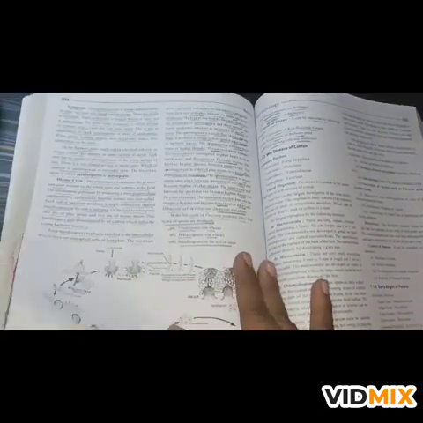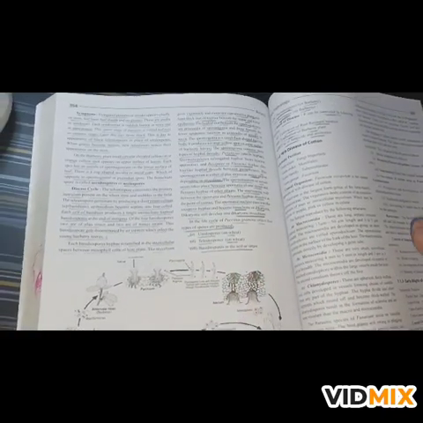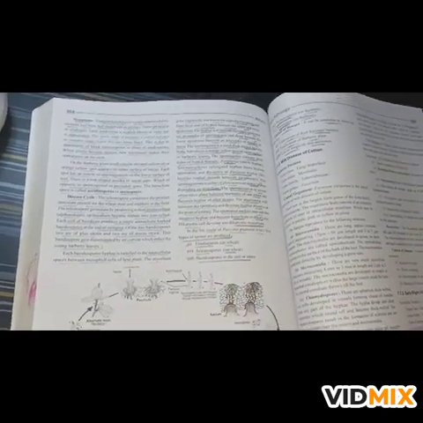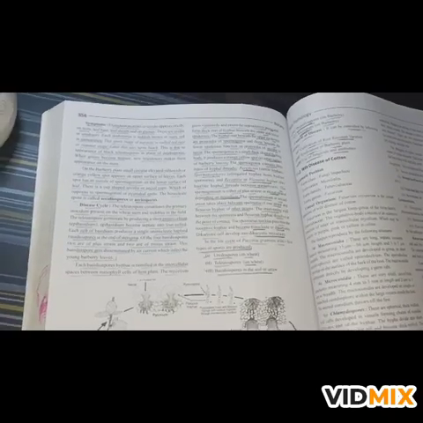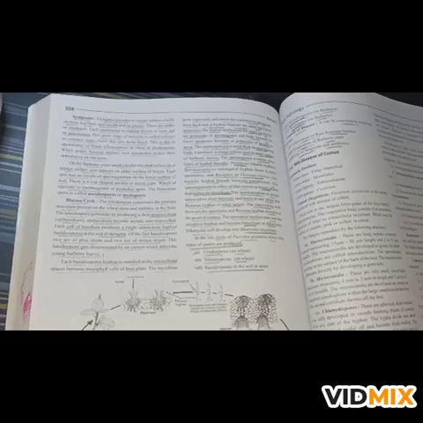Let's start. It is 10:30 and I have completed the topic rust of wheat and its life cycle of Puccinia graminis, Puccinia striiformis and Puccinia recondita. So it's the end of the first day's full schedule and all the tasks.